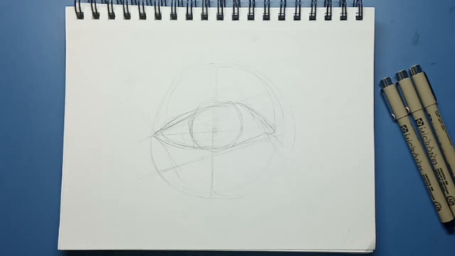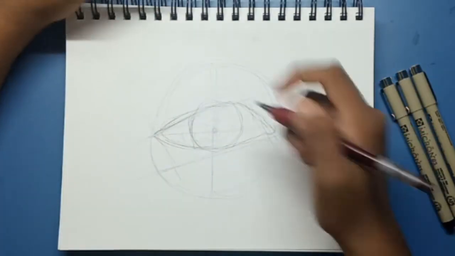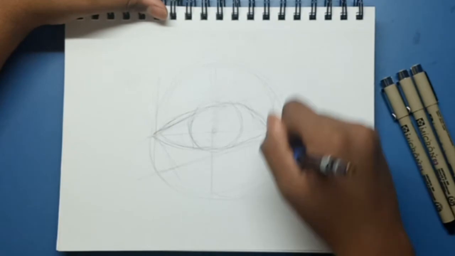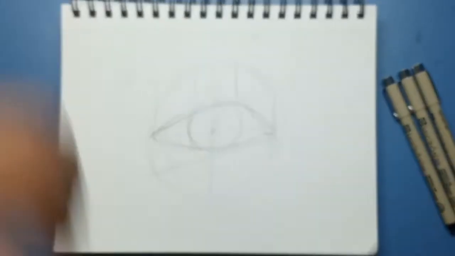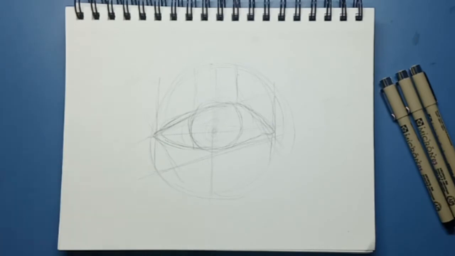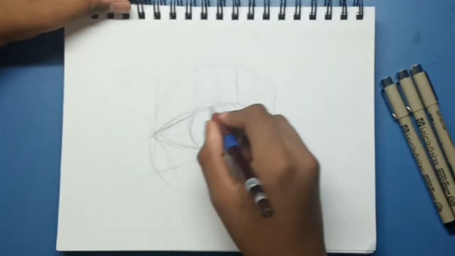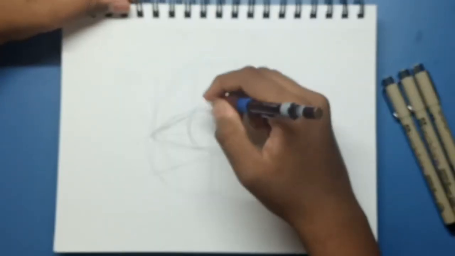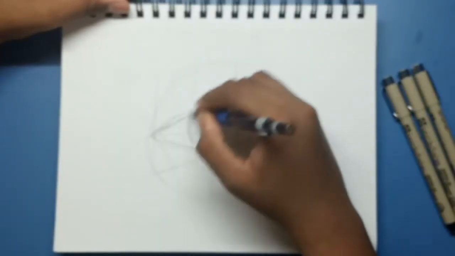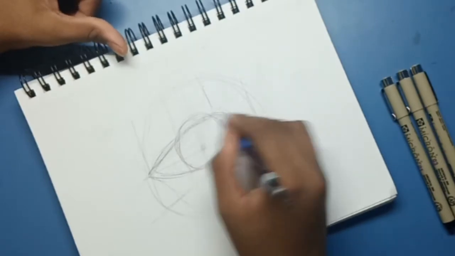If you would divide the eye, the iris would take up almost half of the eye. The other thing is that you don't want the circle to perfectly fit into the eye. It kind of sits like this, so if you draw a full circle, it will come out of the eyelid.